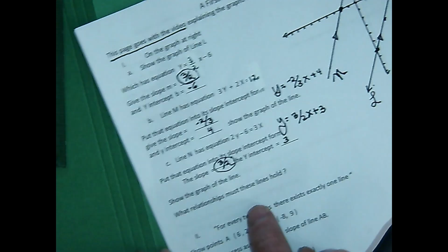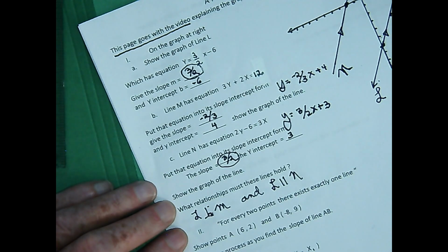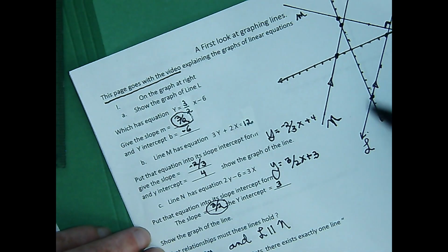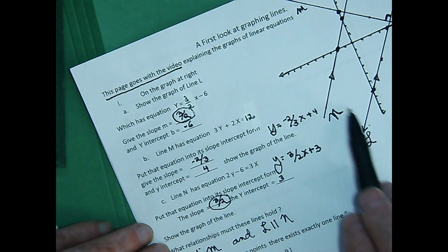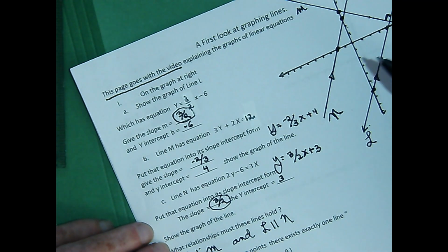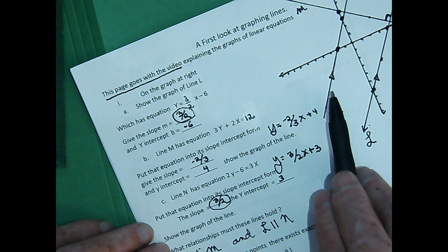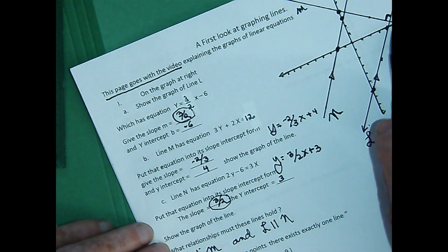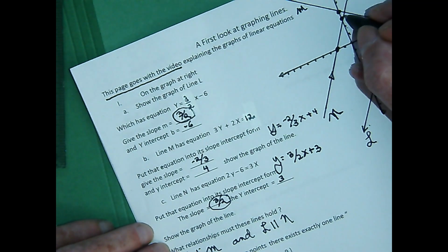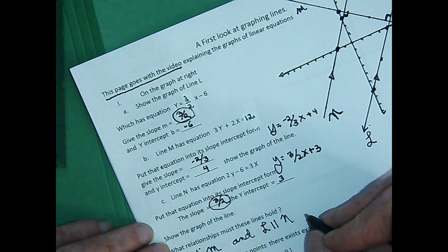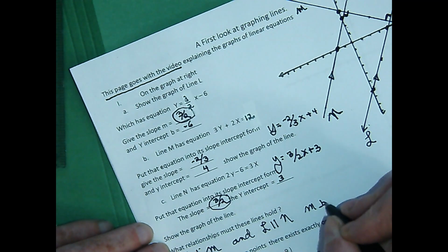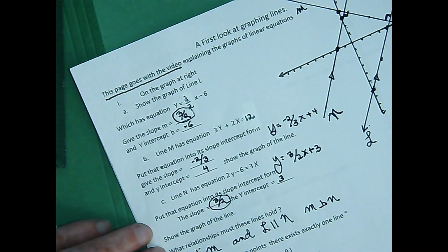So here it asks me, what relationships must these lines hold? Had a moment to think about that. I have a report that L is perpendicular to line M, and if you look at my graph, you'll agree. Line L is perpendicular to line M, and line L is parallel to line N. But you might be thinking about that. If a line is perpendicular to one of a pair of parallel lines, won't it be perpendicular to the other one? So I'm thinking, yeah, it's true that M and N are also perpendicular. Line M is also perpendicular to line N. Those are the relationships that these lines would hold.